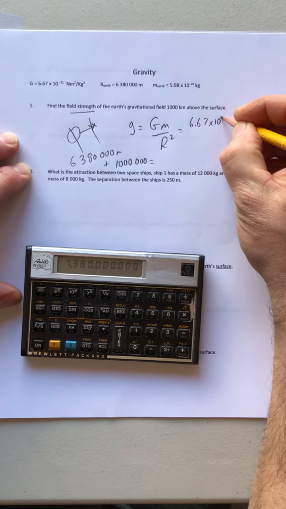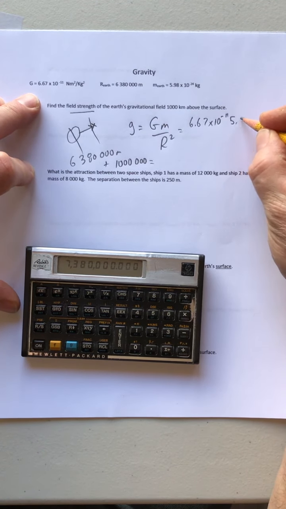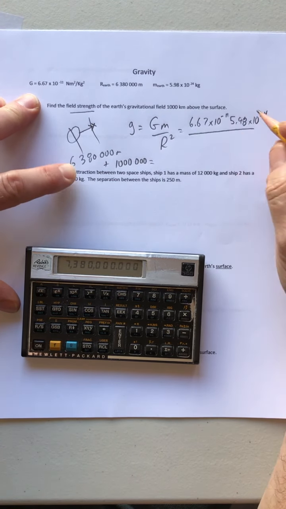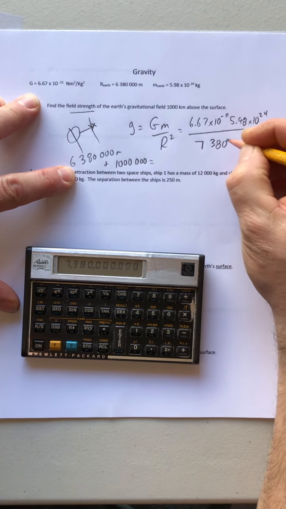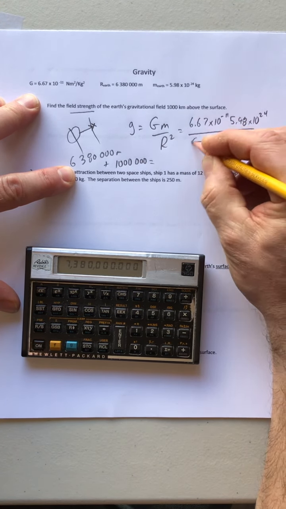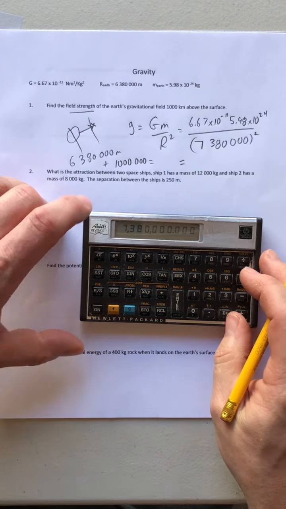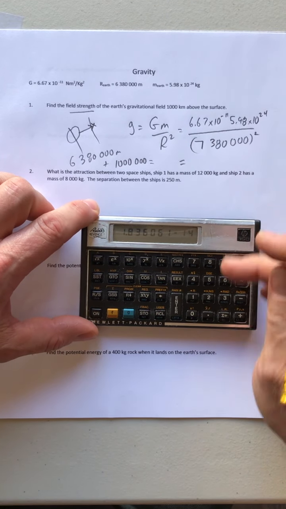So 6.67 times 10 to the minus 11. Earth is 5.98 times 10 to the 24 kilograms. That's all going to be on top of this number squared. And this will give us gravitational strength. At that distance, on the Earth's surface, it's 9.8. We'll see what it is here.